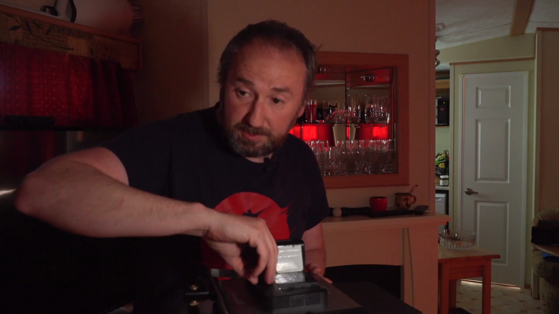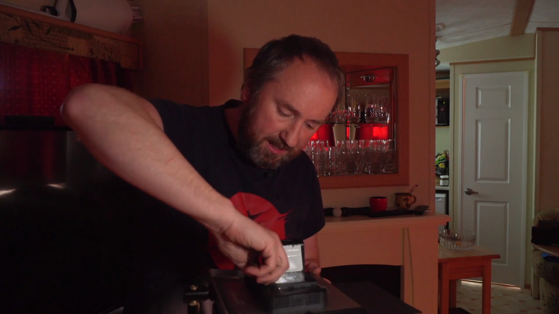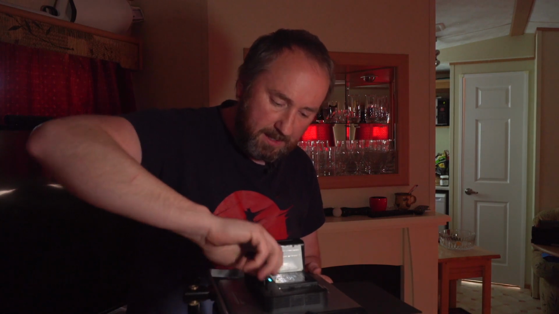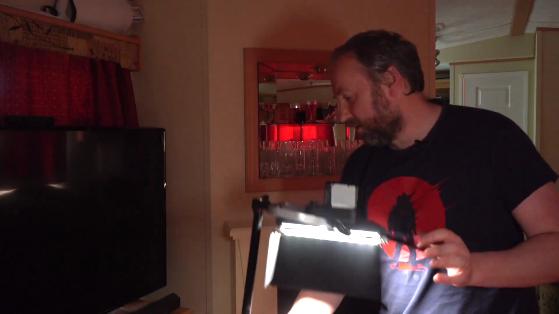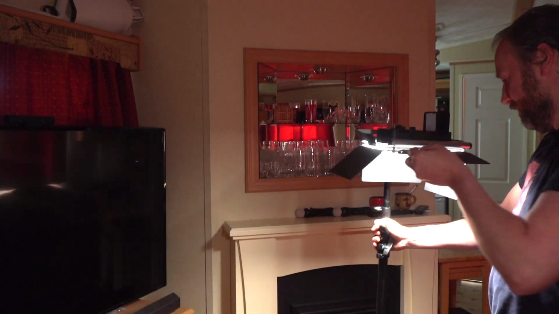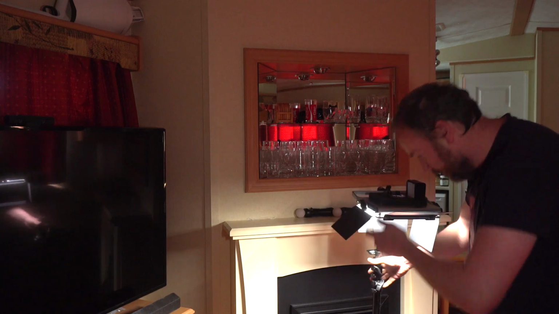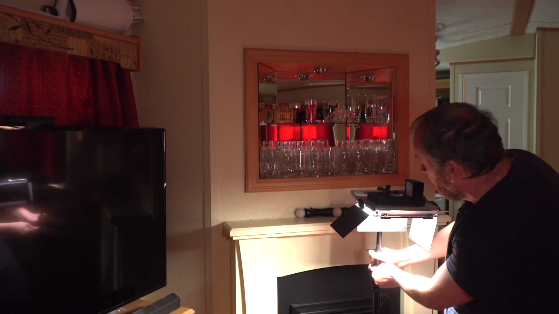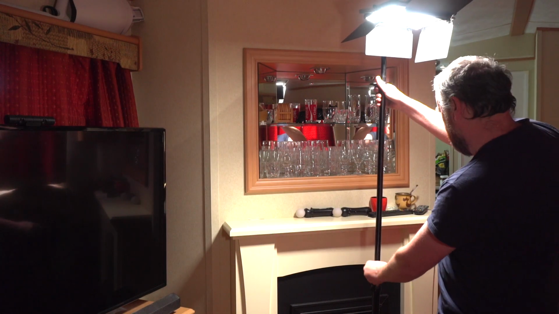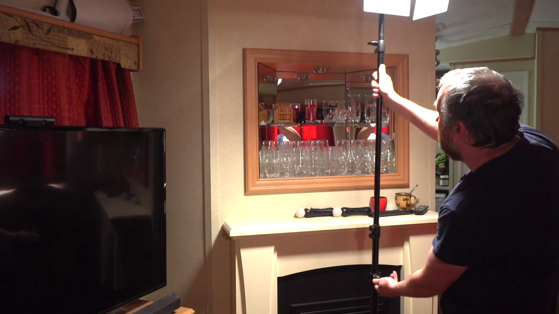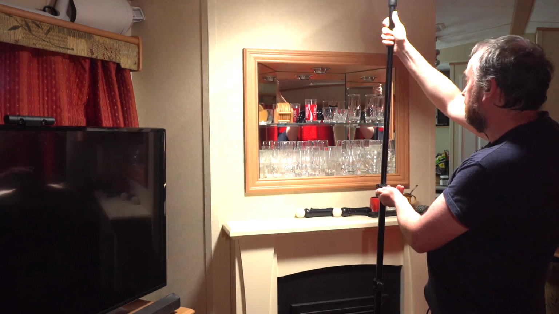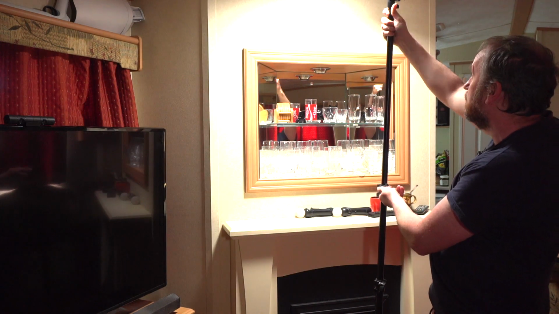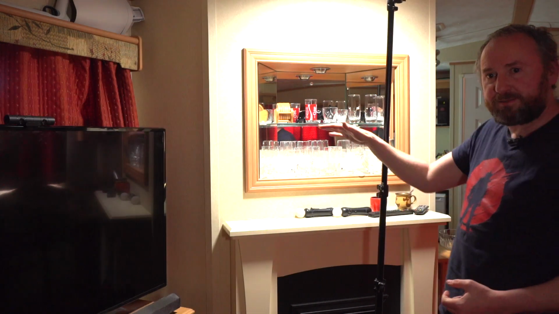Change it from 3200 back to 5600, which is daylight. And then 100% it. Put it up as high as it'll go. Boop. And boop. I might turn it around. So that's our daylight coming straight down.